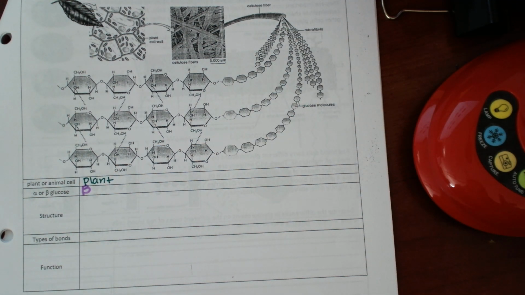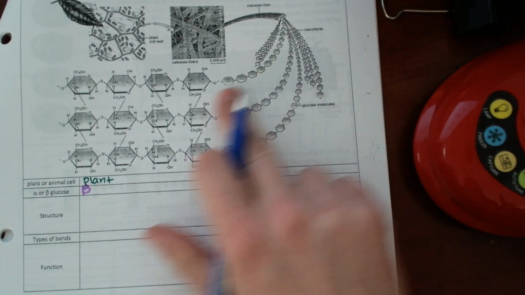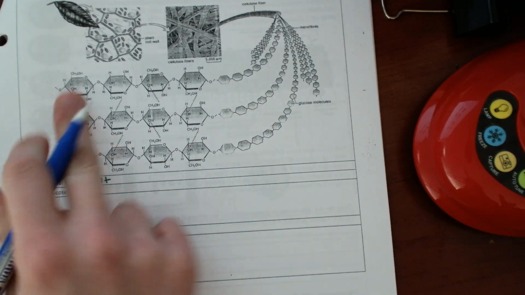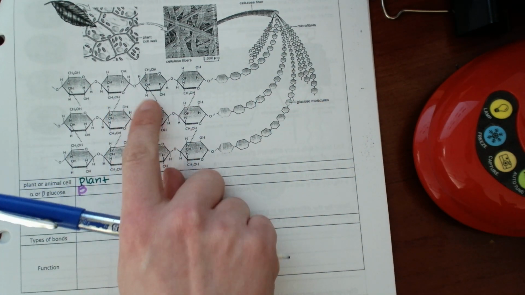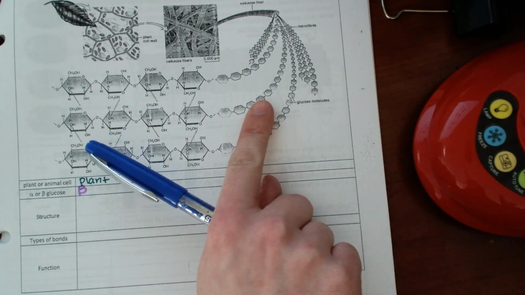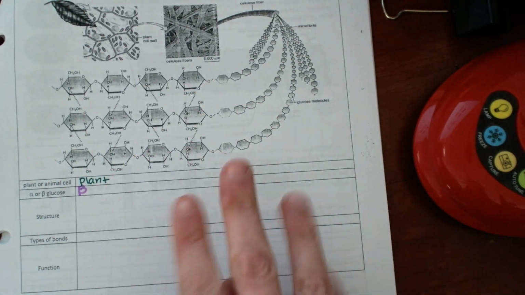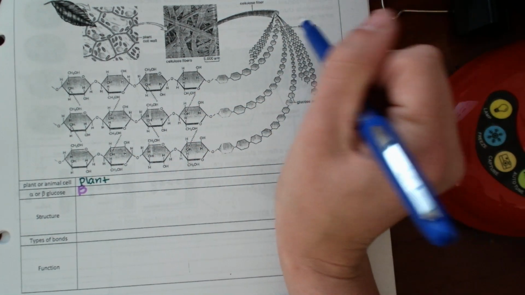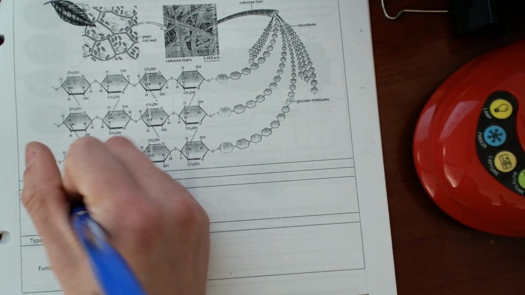And so what makes it so different from the other two and why it needs to use beta glucose is because not only does it have these chains that are formed by your beta glucose, but it also has hydrogen bonds that then form in little ziggy-zaggies to take your chains and bind them into sheets, which are then woven into these microfibrils.